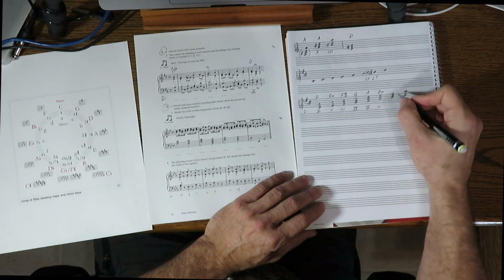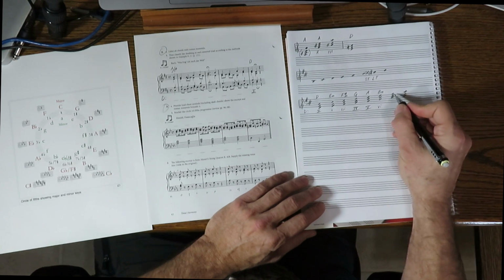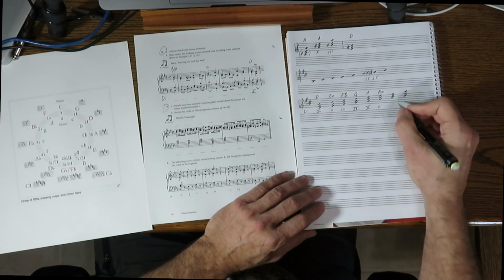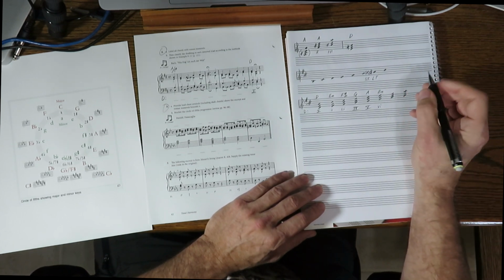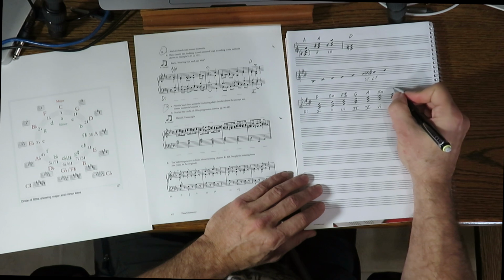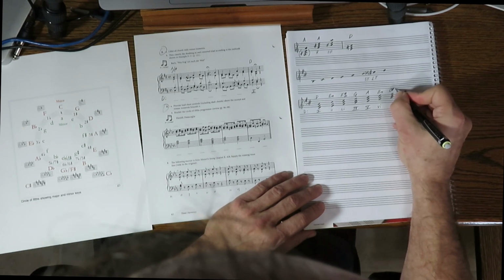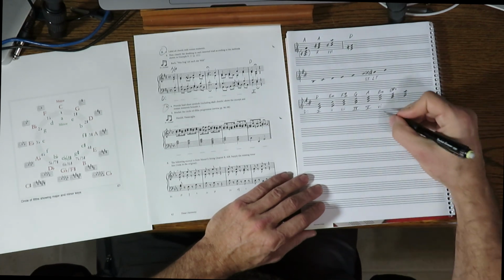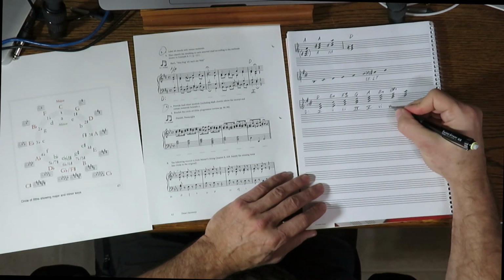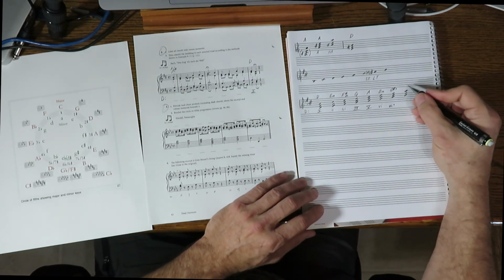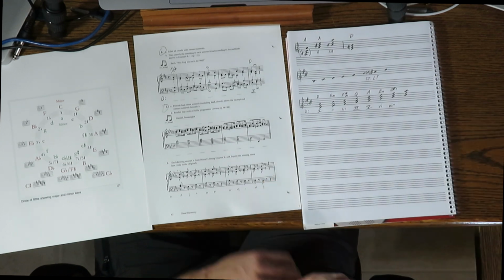Now, we have a C sharp, E, and a G. That is our 7th position, C sharp, E, G. So that would be a C sharp diminished triad. So we put the lowercase 7 with the circle for diminished. And then we're back home to 1. That's our D major.